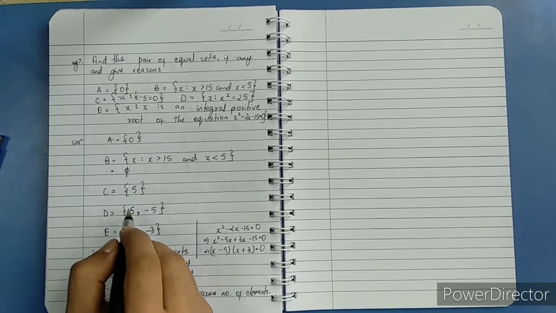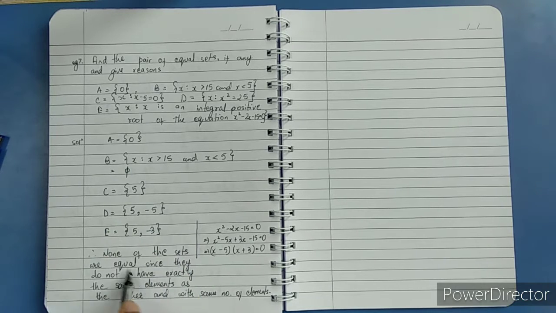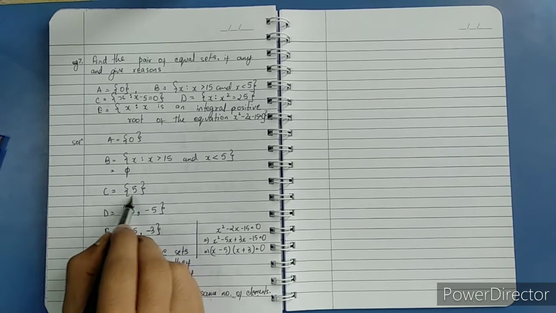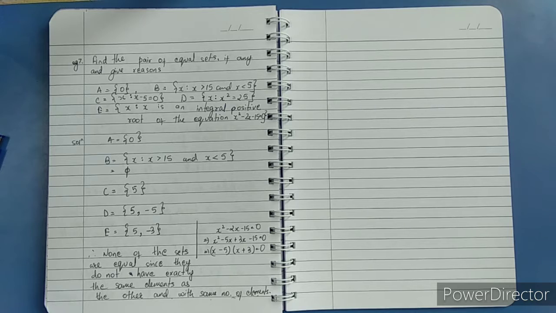So 5 is here, 5 is over here. They do not have exactly the same elements as the other and with the same number of elements, because the number of elements here is 2, here the number of elements is 1. Therefore, as they do not have the same number of elements, they are not equal sets.